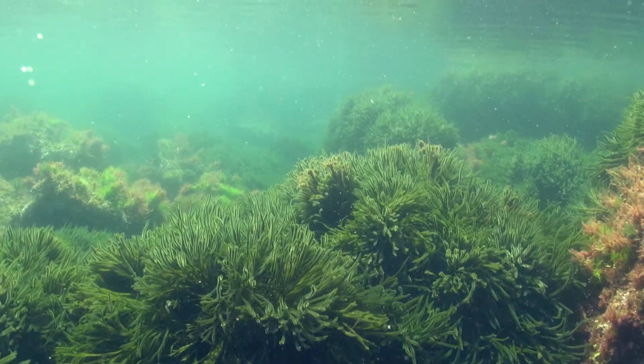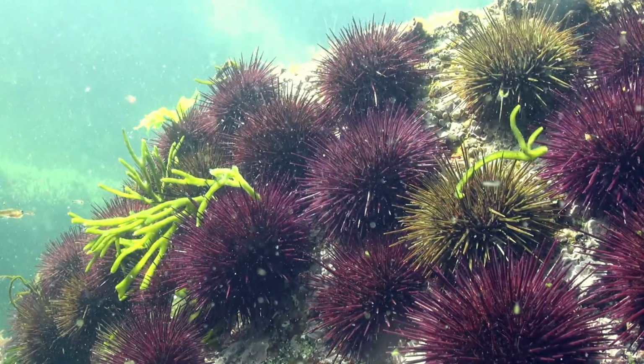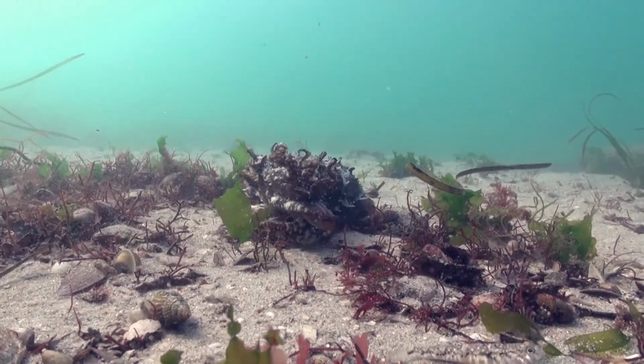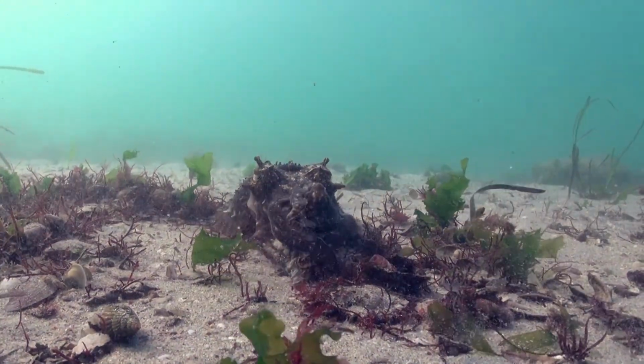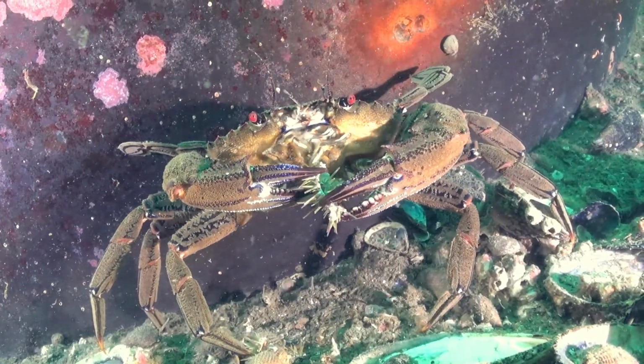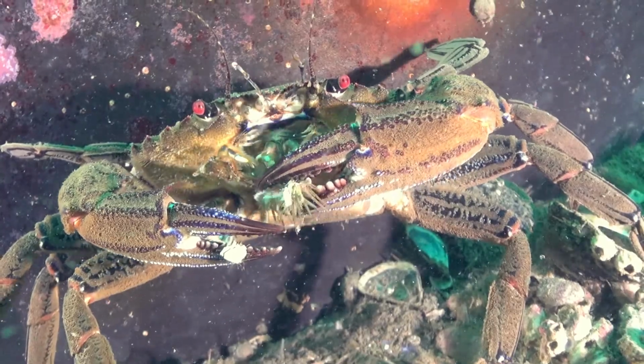For example, algae are consumed by different animals, including the sea urchin. Predators, such as some species of crustaceans, maintain urchin populations and prevent the disappearance of algae.